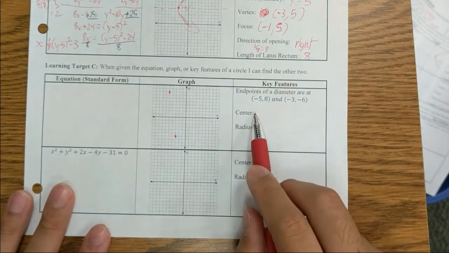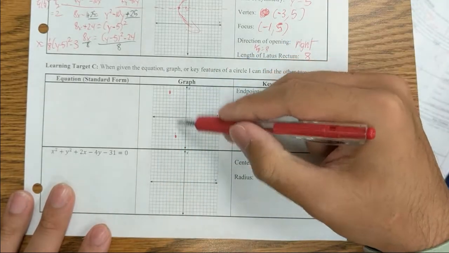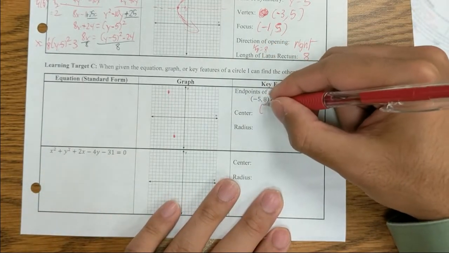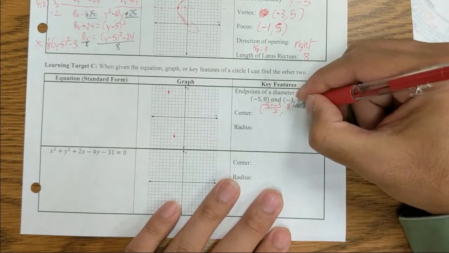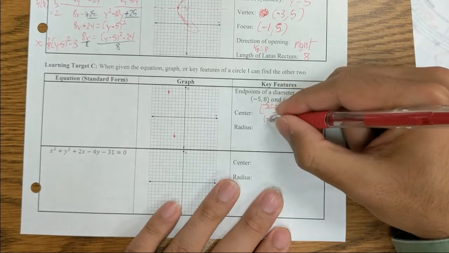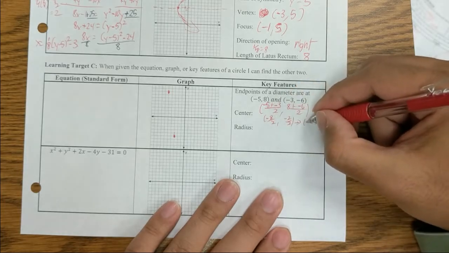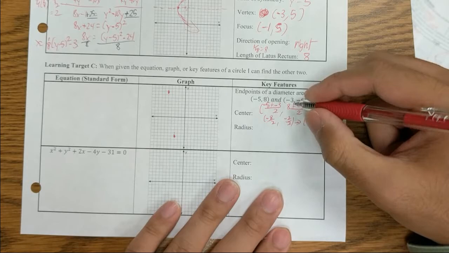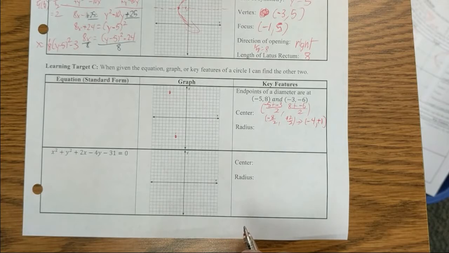Okay, so first we want the center. The center is the midpoint of the segment connecting the two diameter endpoints. So we can use the midpoint formula, (x1 plus x2 over 2, y1 plus y2 over 2). We get -8 over 2, comma 2 over 2, which becomes -4, comma 1. Okay, so -4, comma 1.